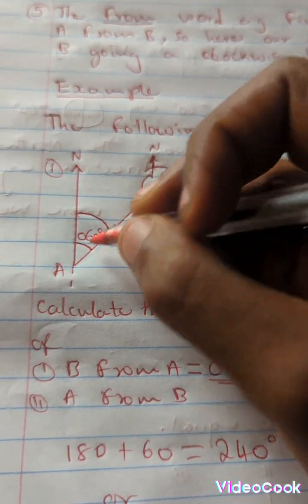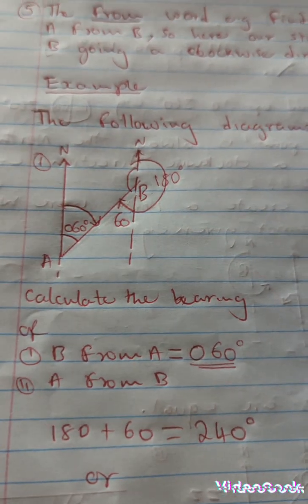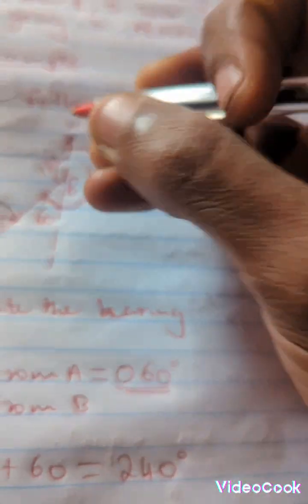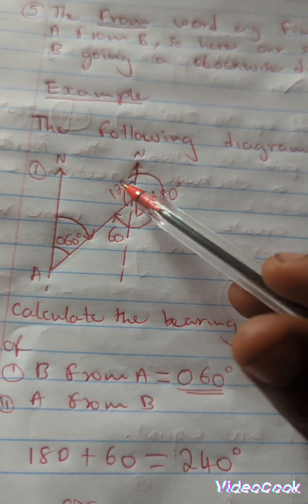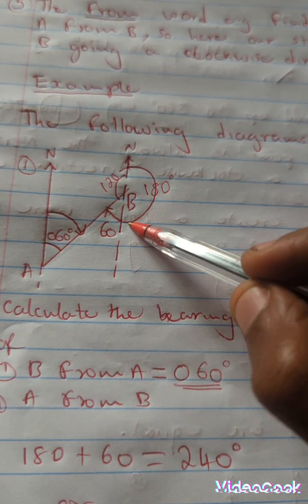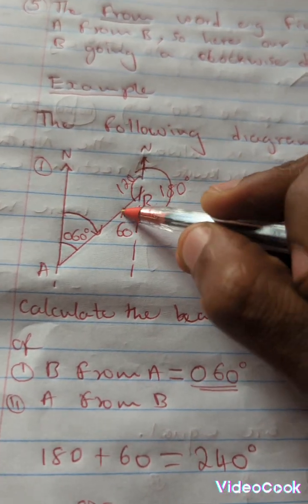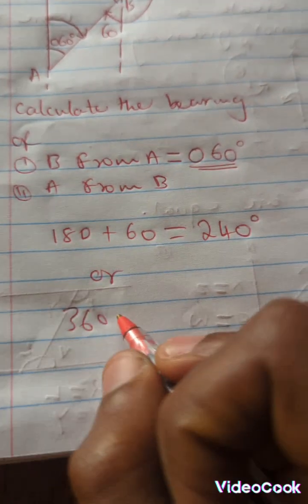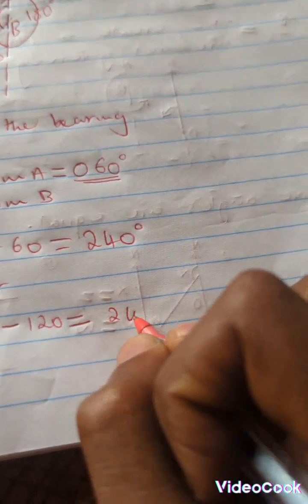This angle we're going to say 180 minus 60, because a straight line adds up to 180. What are we going to get? So this angle is 120. Then how do we find the rest? Since we said in the second rule that a circle adds up to 360, and from here up to here we don't know, we are going to say 360 minus 120. What is our answer? It gives us 240 degrees.